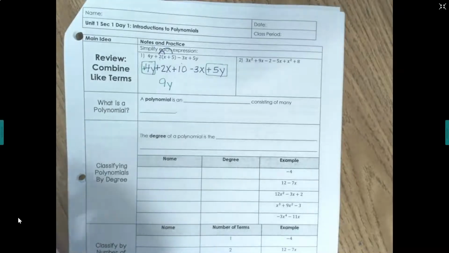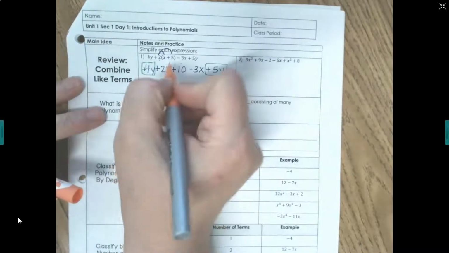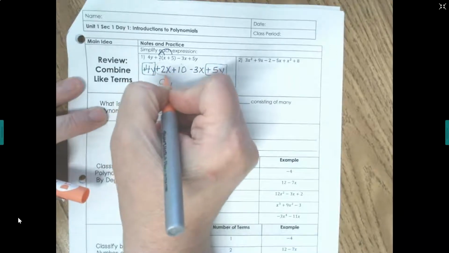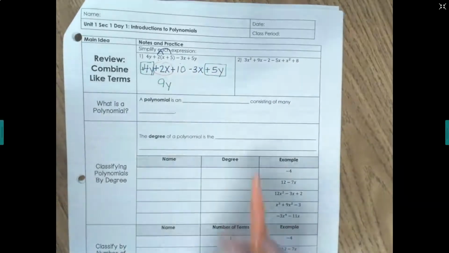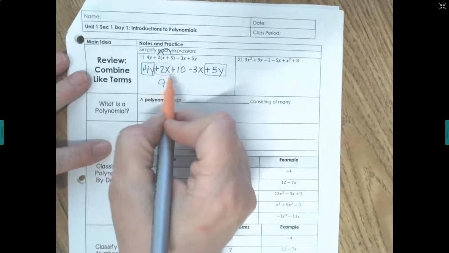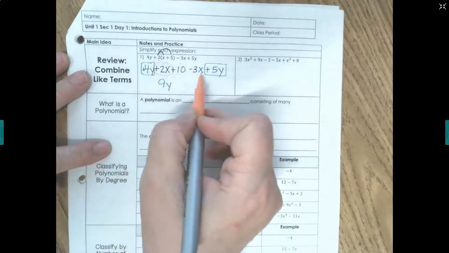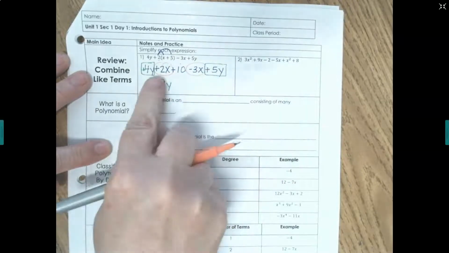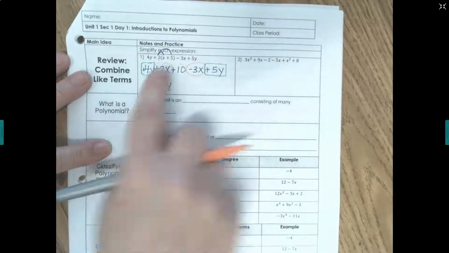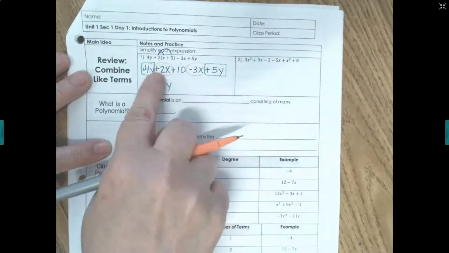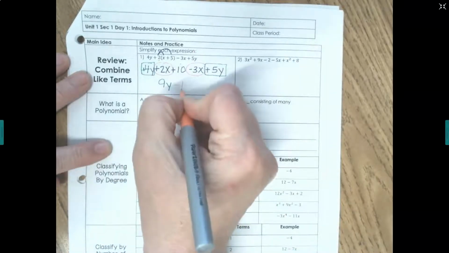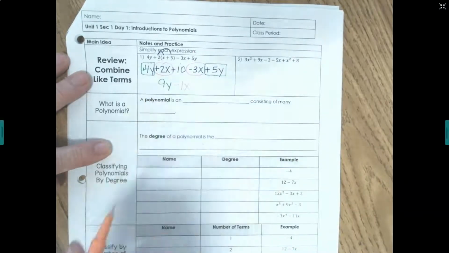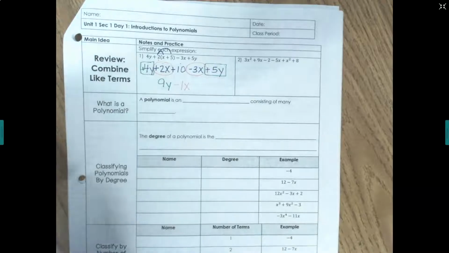Let's look at the next term. I have an x, so I'm going to use a circle on this to give us a visual of what else is like the x. This just has an x with it, so I'm going to circle it. So this is a positive 2x minus 3x. 2 minus 3 is a negative 1, and then we're going to keep the x.